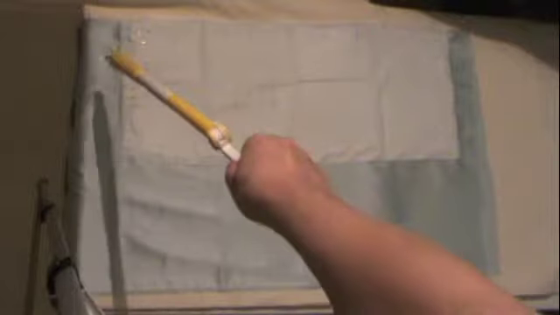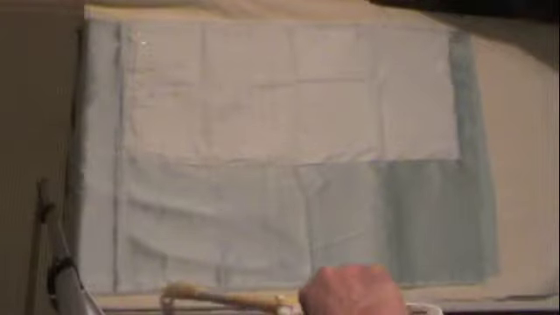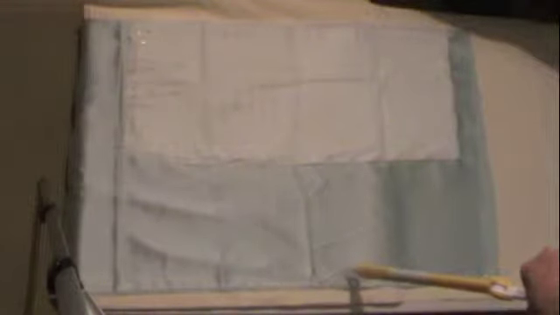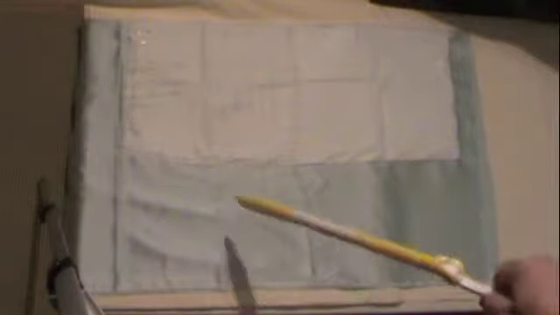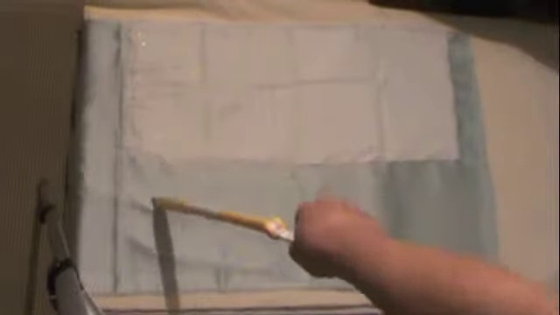And that fold is parallel with your selvage, which is the finished edge that's running right straight down along here. I'm going to come in closer and show it to you in a second, but I want you to understand. So this is your straight grain. This is your cross grain.